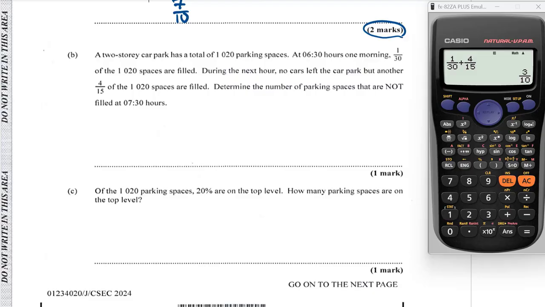So we need to determine the number of spaces that are not filled at 0730 hours. Now, at 0630 hours, we know that 1 over 30 of the 1,020 spaces are filled.